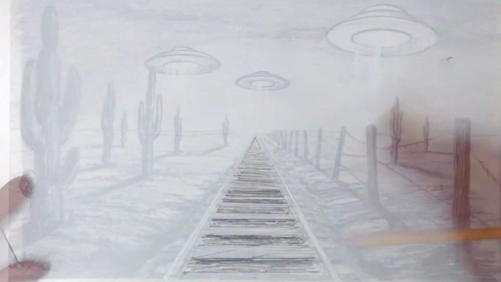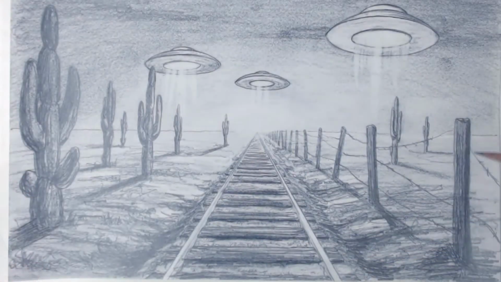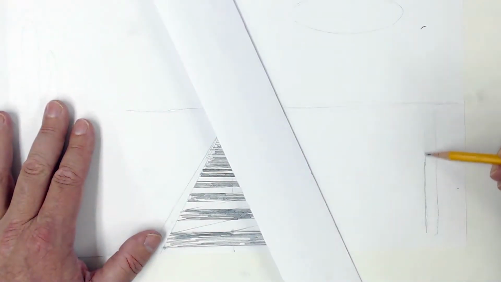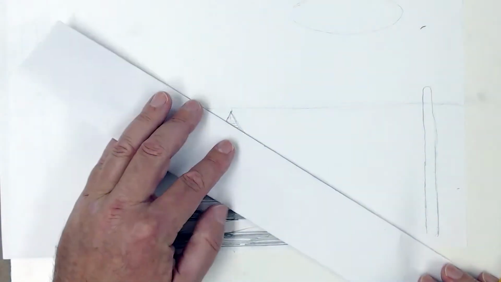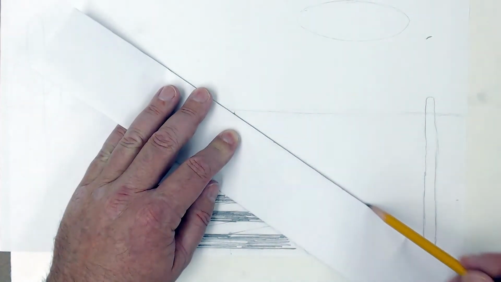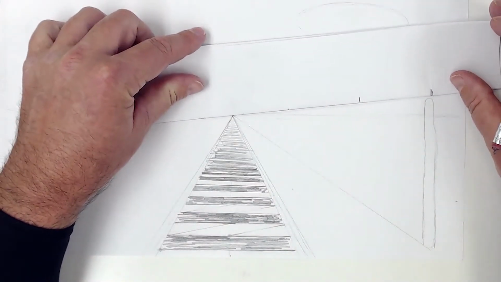Okay, so that was simple, right? Obviously, I could do the same thing for my little fence post over here. So if I've got my fence post, and I'm going to determine that that's going to go off to the distance as well. So I can just go to the bottom here. There it is. And then to the top right over here.